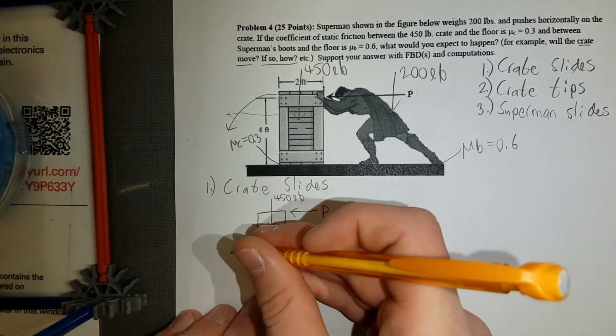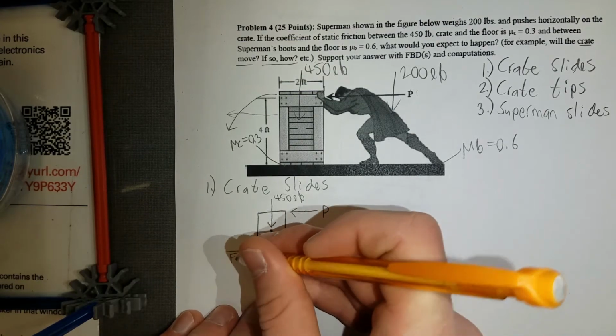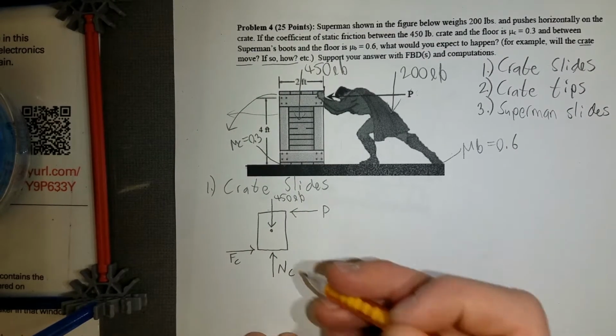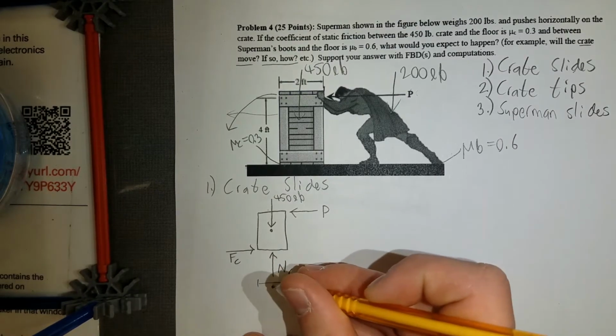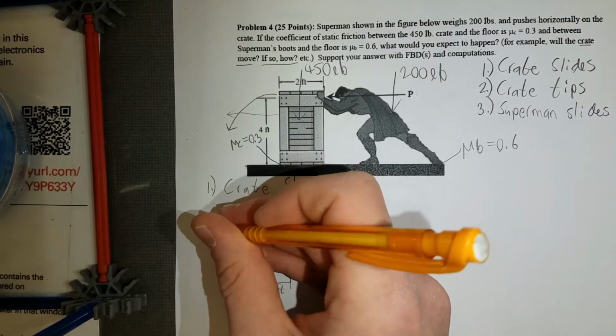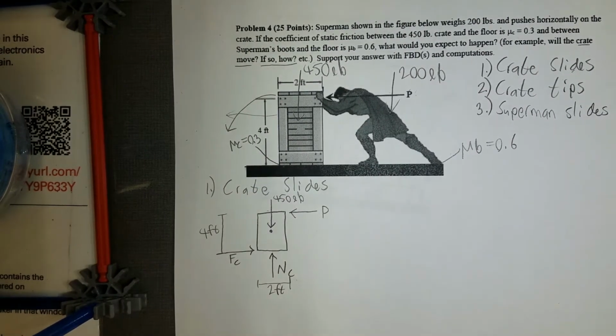So we need to know that the friction on the crate, which I'll label as FC, is going to be moving to the right against that crate. It doesn't want the crate to move. And so that's what our free body diagram could look like. Dimensions aren't quite as important in this one, but I'm going to go ahead and put them in. And we've got 4 feet here. Okay, any questions about that so far?